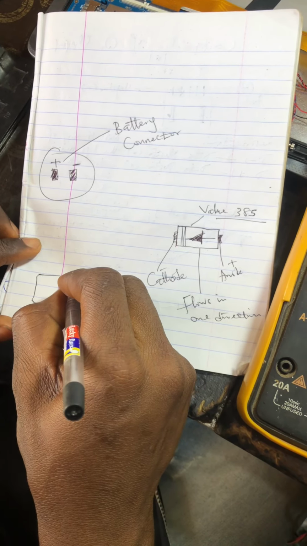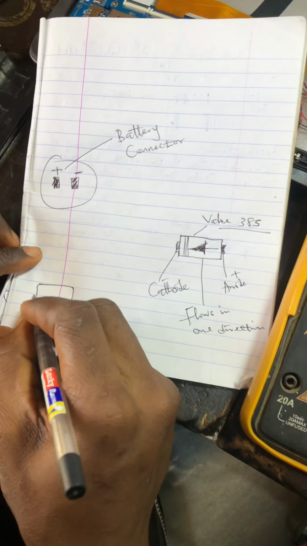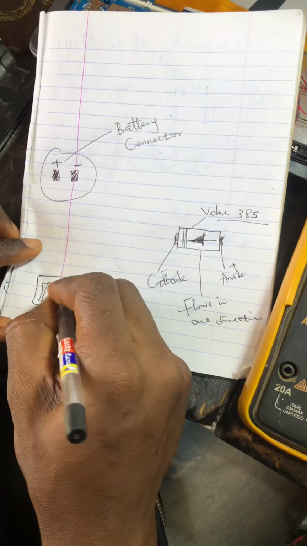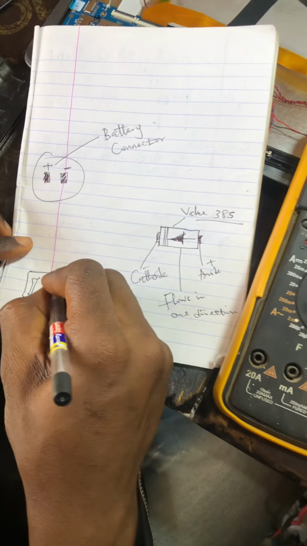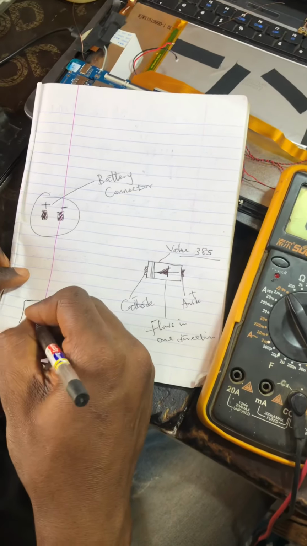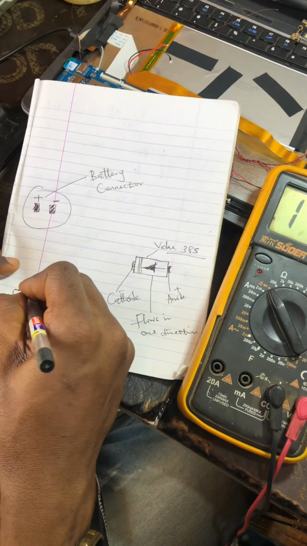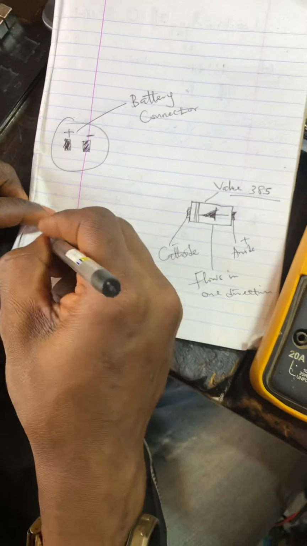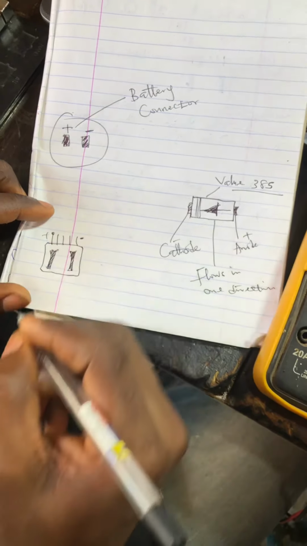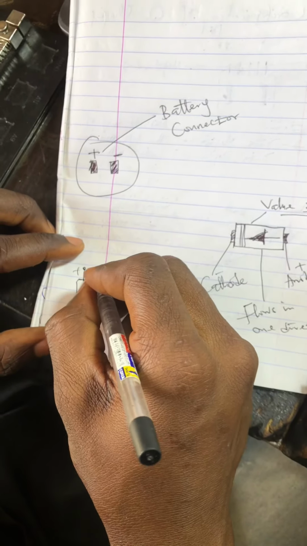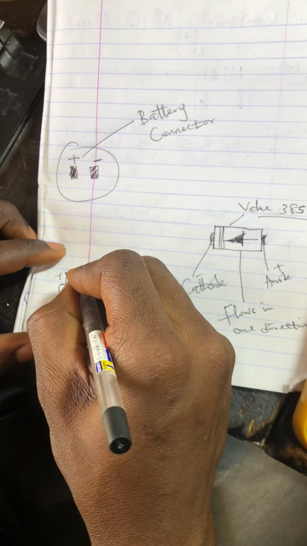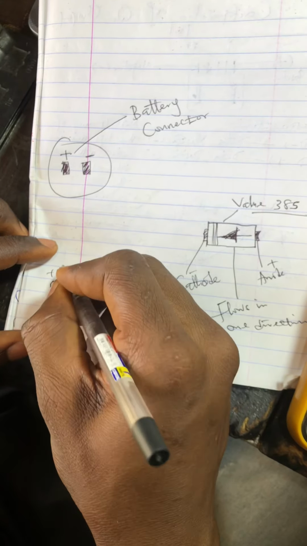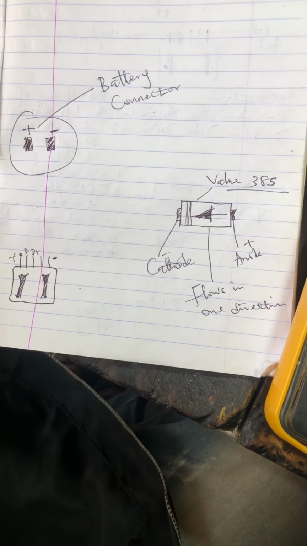This diagram is just to help you. It's just to give you direction on how to go about your fixing of the diodes on the phone, on the tab. And we all know that a charging port has a configuration also.